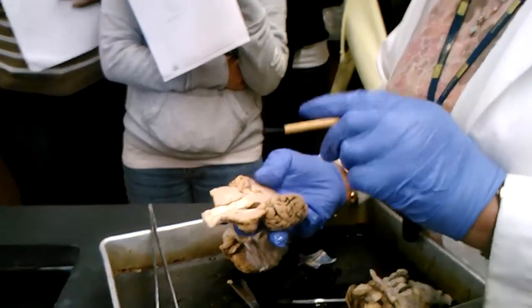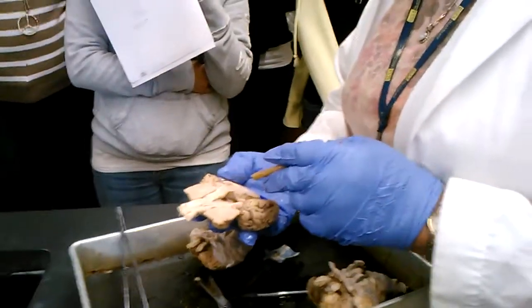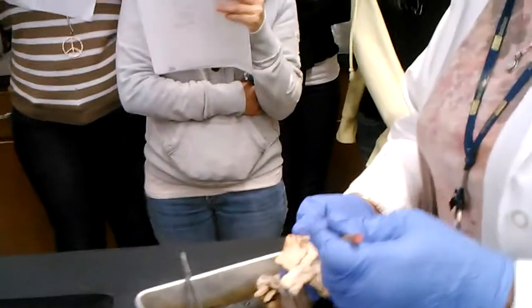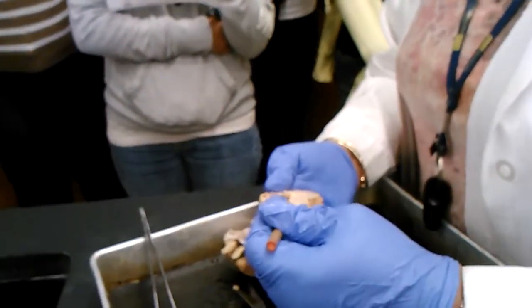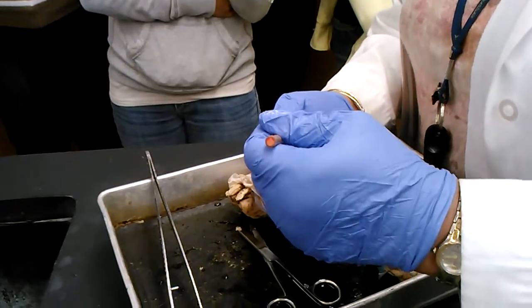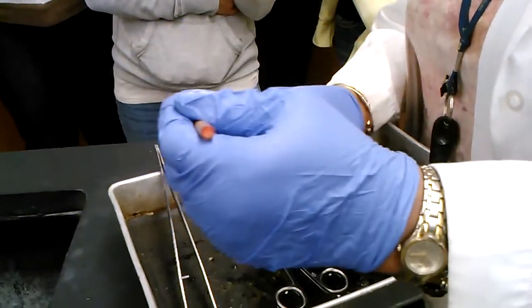Now, location, location. Let's see who can tell me what this is, right above the corpora quadrigemini. This was already dissected by a student last semester. What is that? The pineal body, or the pineal gland. It's a must on the sheep brain.